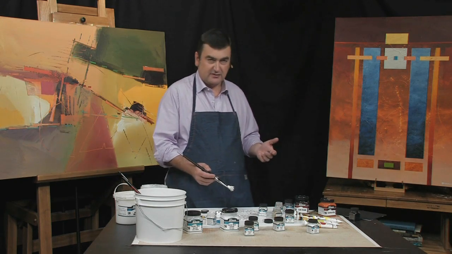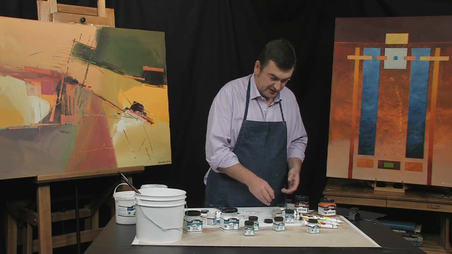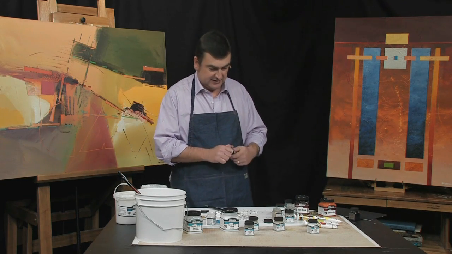And you can use these things for all sorts of landscapes and, obviously, any sort of painting, for various different textures to really give some depth to your picture.